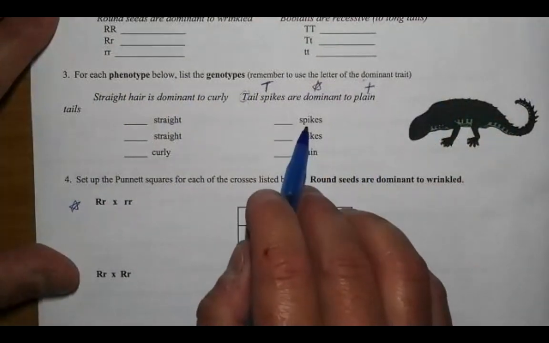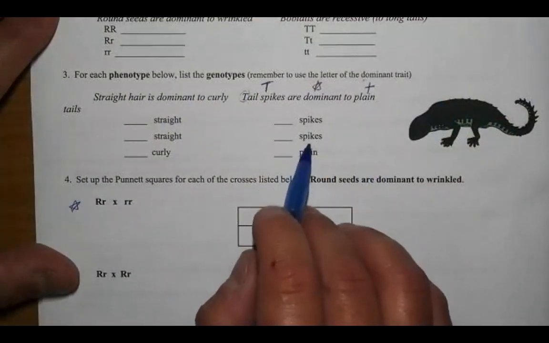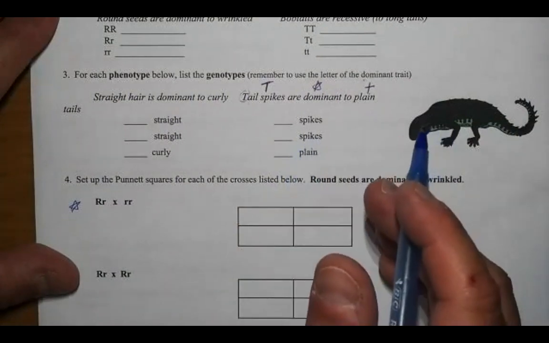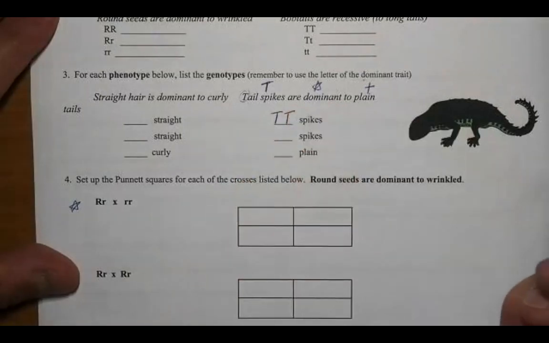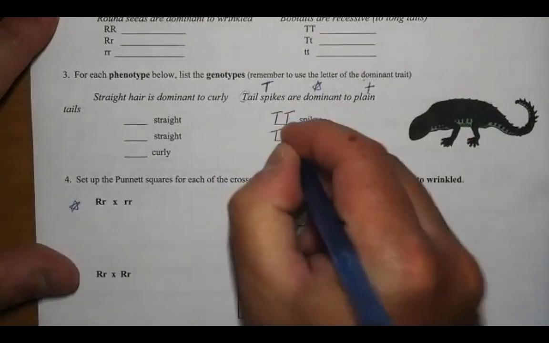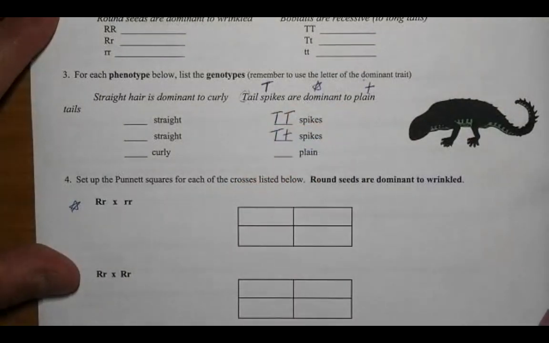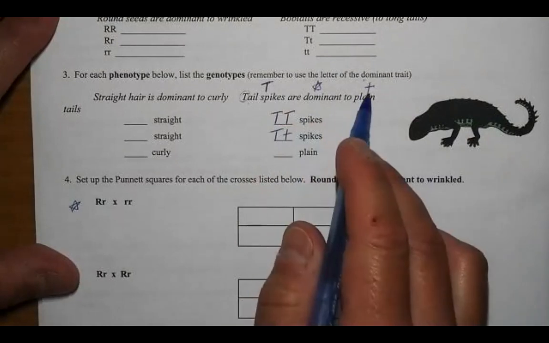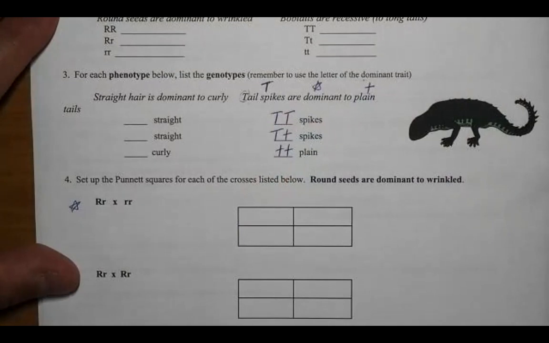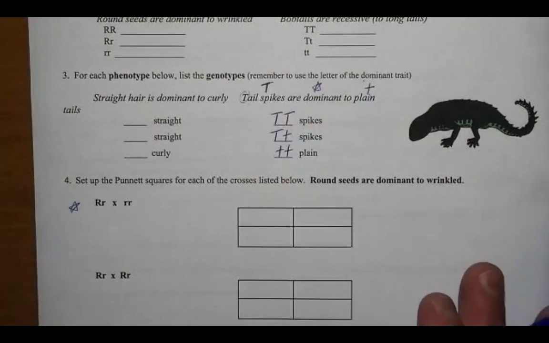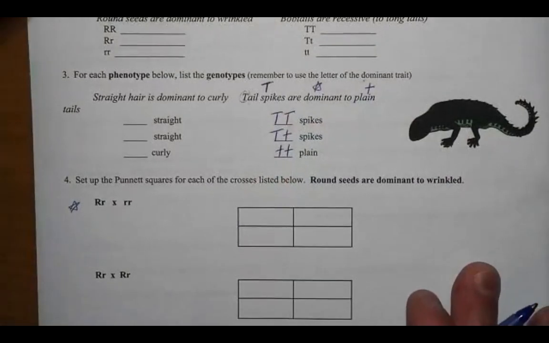So if you have spikes, there could be 2 possibilities. You could either have capital T, capital T, or you could have a capital T and a lowercase t. The only way you get plain, since it's recessive, is to be lowercase t, lowercase t. There you go. That's number 3. See how fast these go? Okay, number 4.